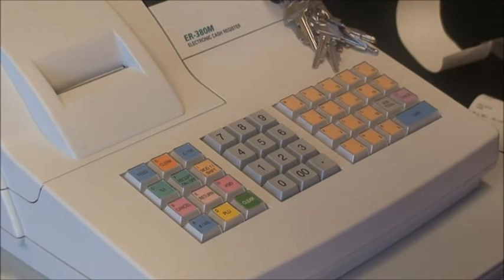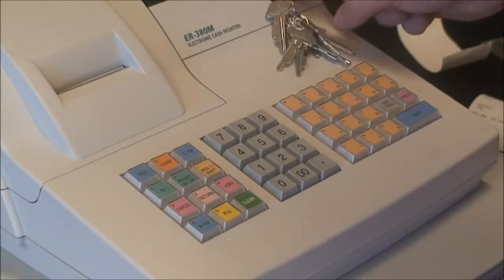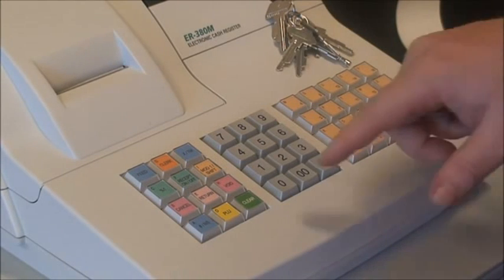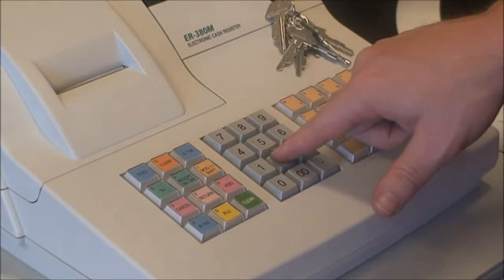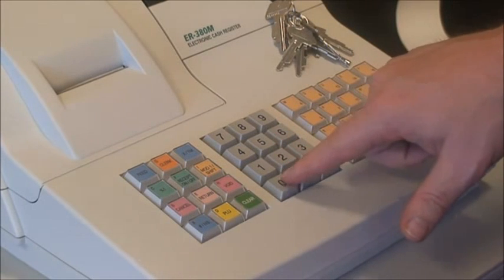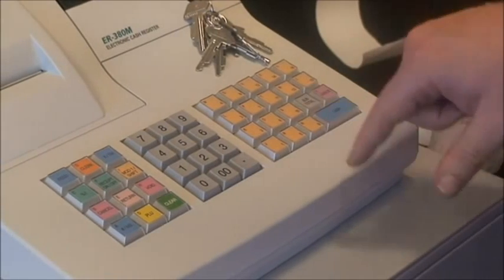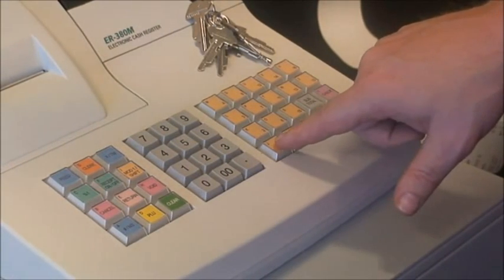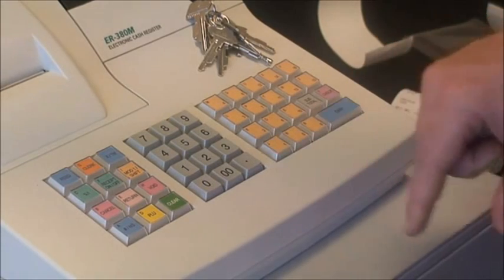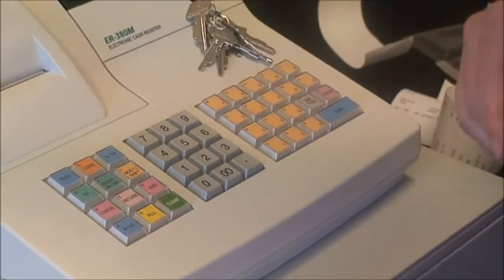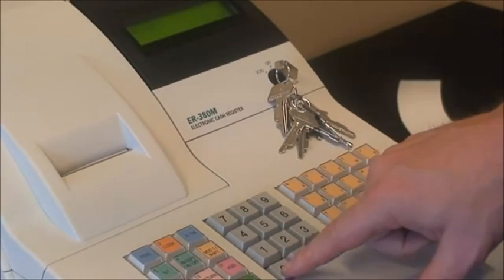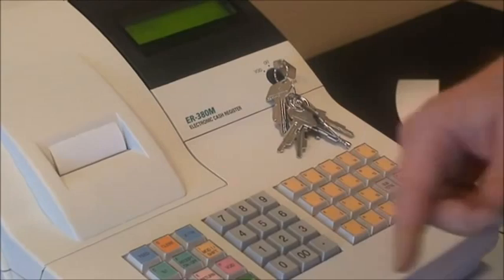The first thing we need to do is turn the key around to the program position. We then enter PLU price mode by pressing 200, 200, and then the subtotal button. We then press the button we'd like to change the price for, which is here, PLU 1, which is drinks. We would like to make that $4. We simply enter 400 and press the X time button.